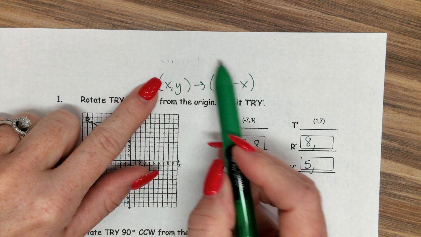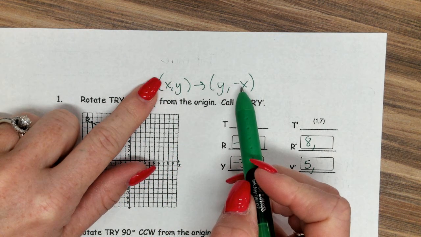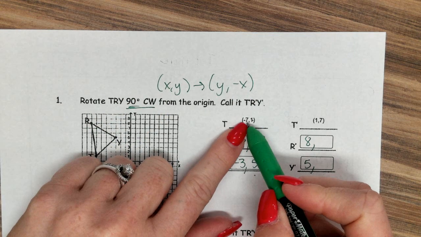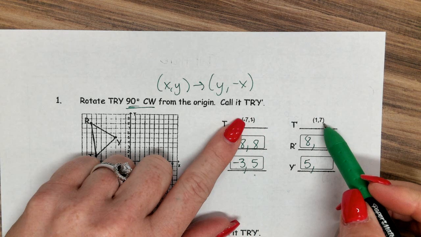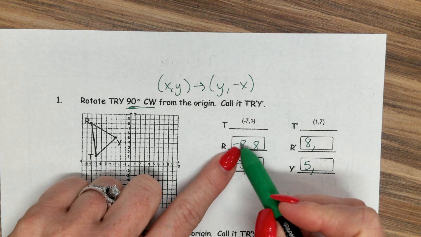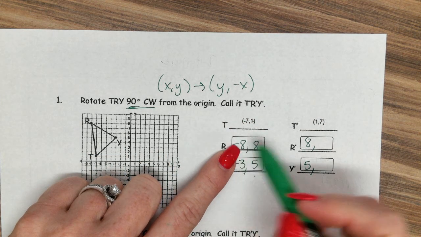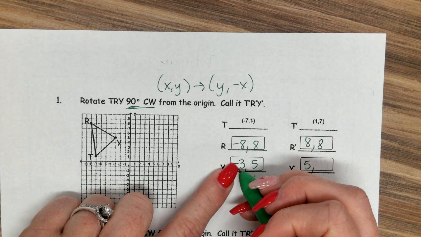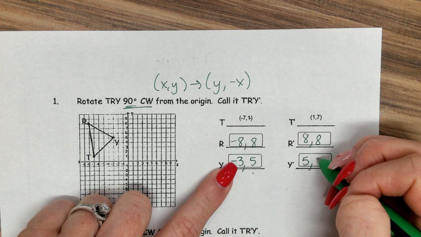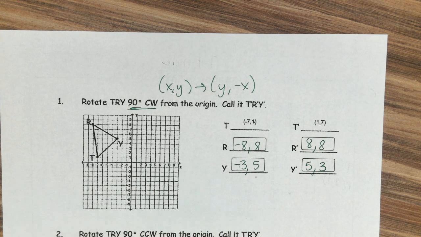It moved to the back and became opposite. So look, this x came to the back. It was -7. It became 7. This -8 is going to move to the back. It was negative. It becomes positive. This -3 moves to the back. It was negative. It becomes positive. Now you go graph it with those coordinates. Make sense? Okay, that's how you're going to do this page.